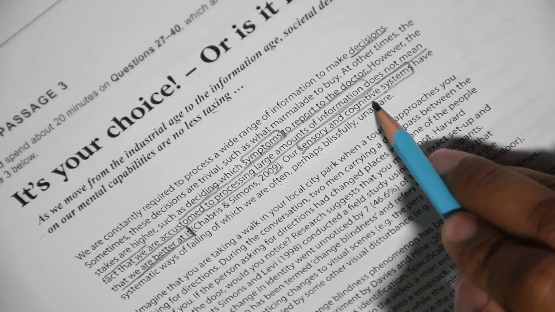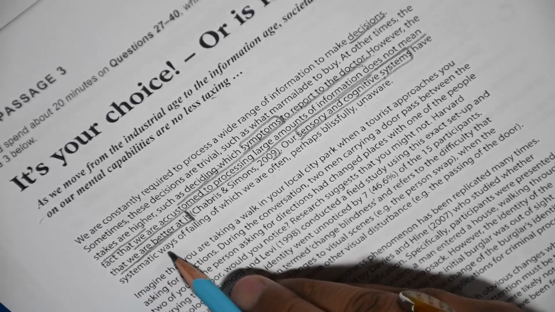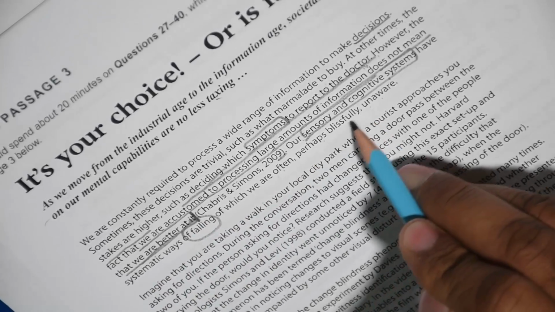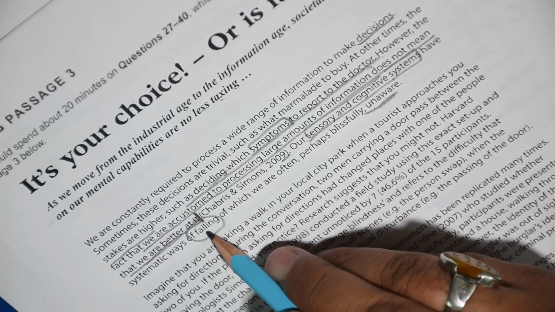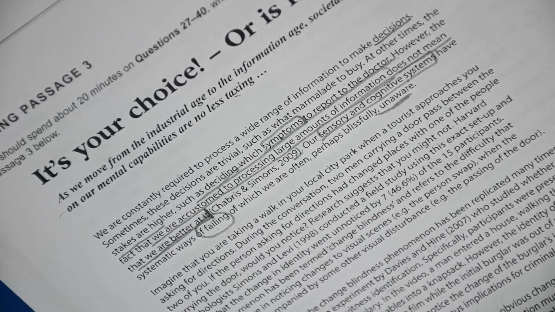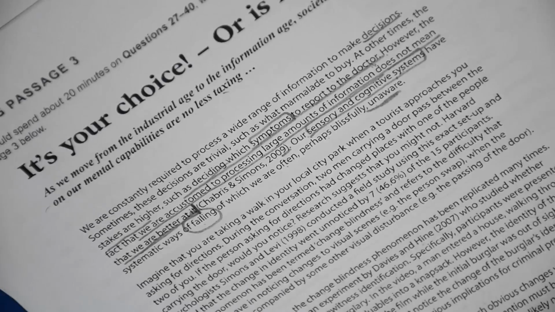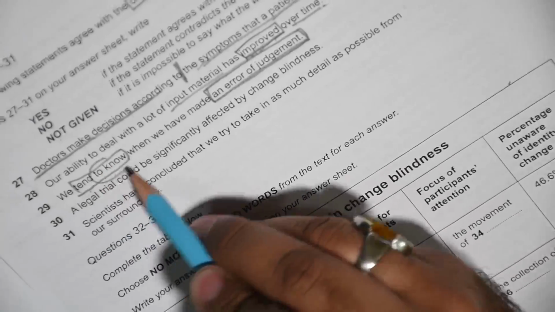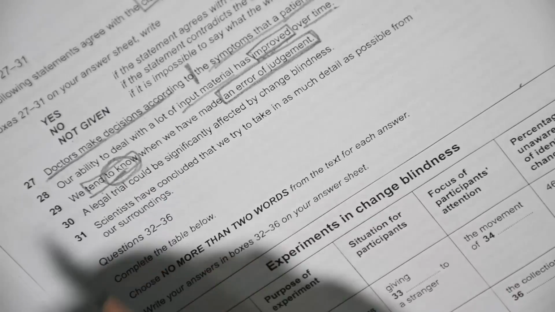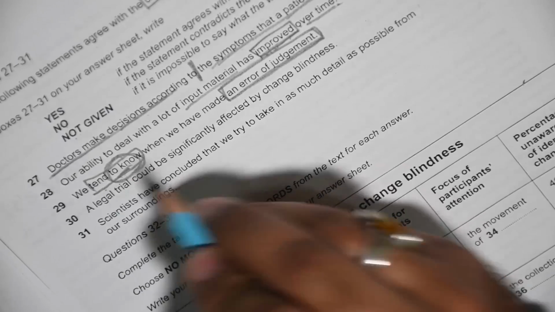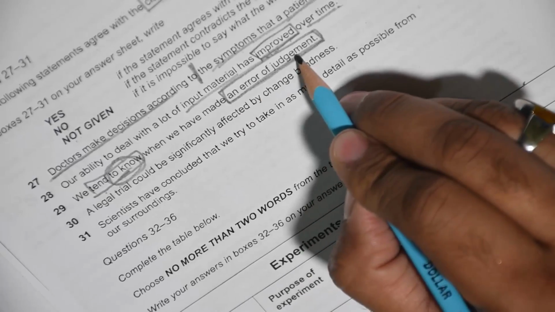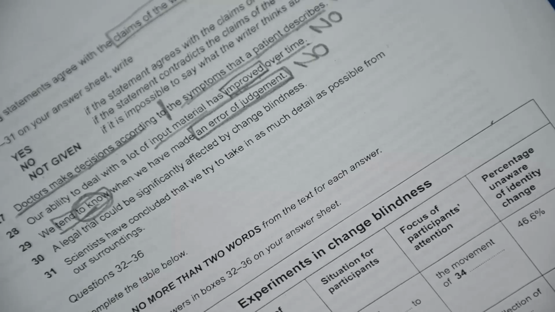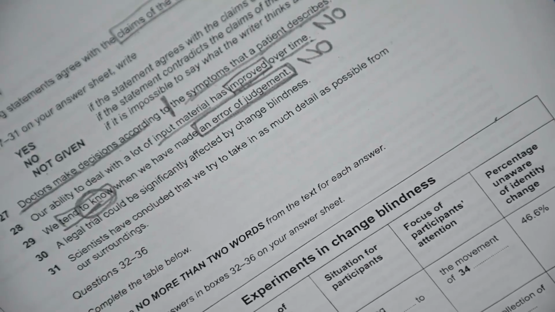Our sensory and cognitive systems have systematic ways of failing, of which we are often perhaps blissfully unaware. We fail and we are unaware about that. So the statement says we tend to know, but the passage says no, we are unaware. Unaware is the opposite thing. When we have made an error of judgment, that's why this is also no. So the first three statements are no.